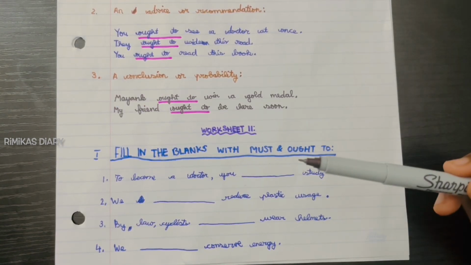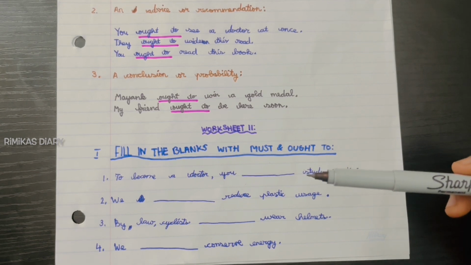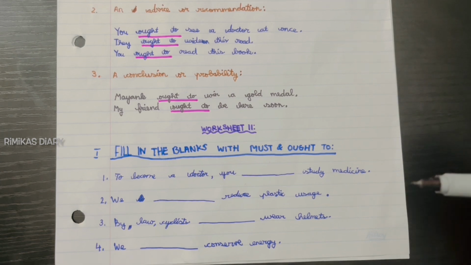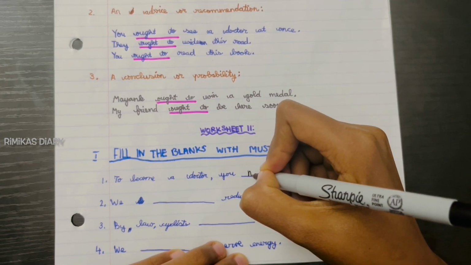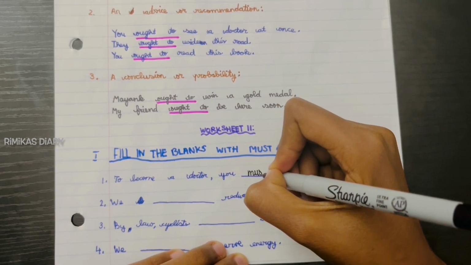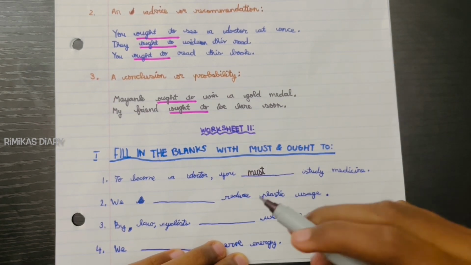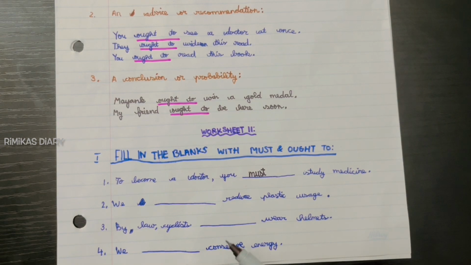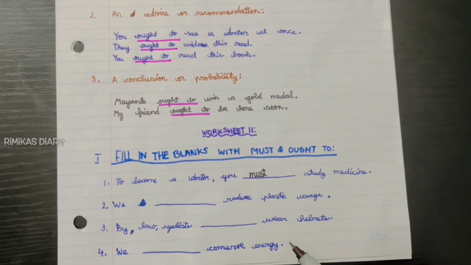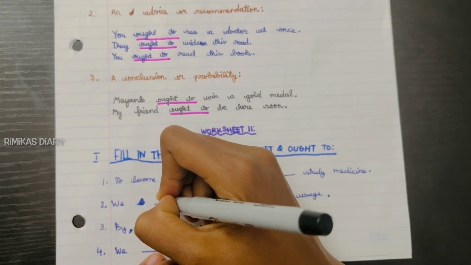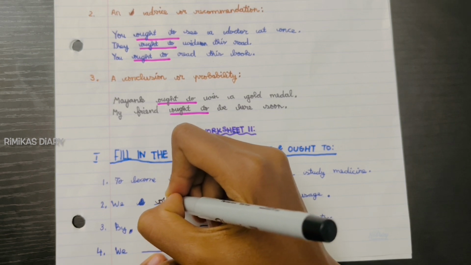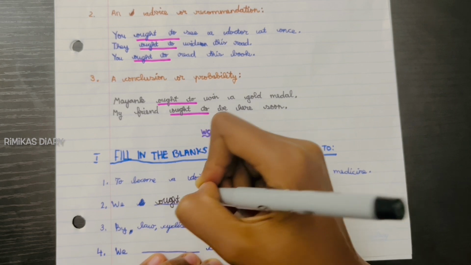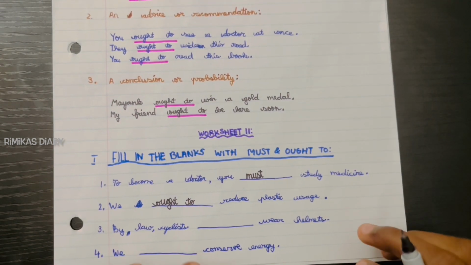Worksheet 11, first Roman number, fill in the blanks with must and ought to. First question, to become a doctor, you dash study medicine. You should put must. To become a doctor, you must study medicine. Second question, we dash reduce plastic usage. So we should put ought to. We ought to reduce plastic usage.